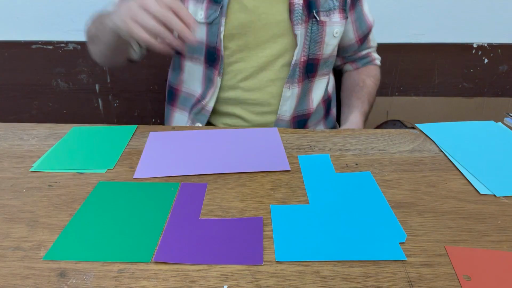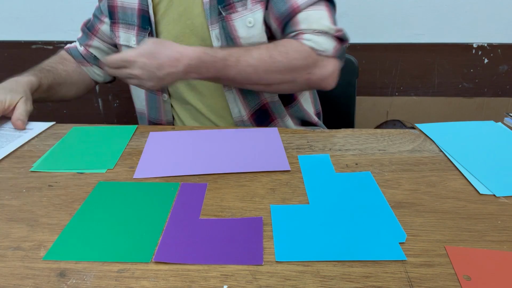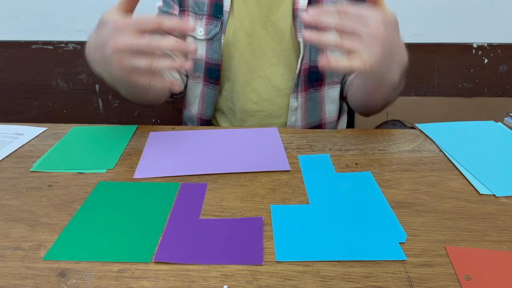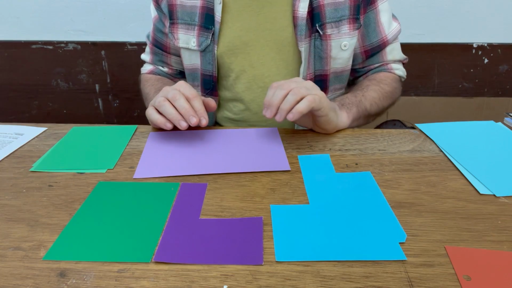Here we go. Okay, cast light. So how do we do this, first of all, and then what does it look like? Let's start with how we're gonna do it.